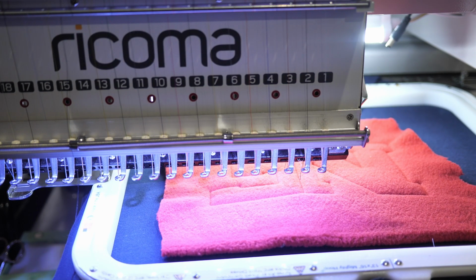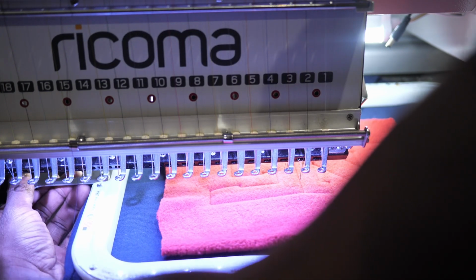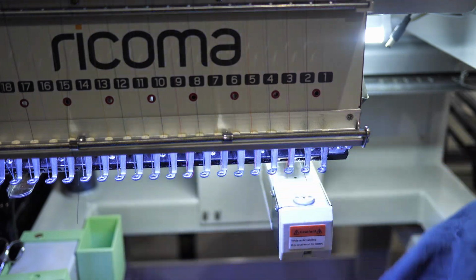All right, now this is done, so I'm just gonna take my applique fabric, my design out, and I'm gonna cut this out right here.